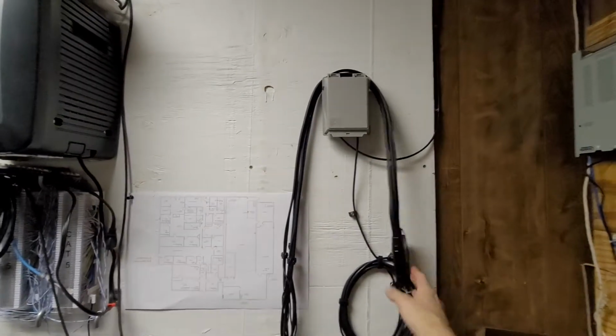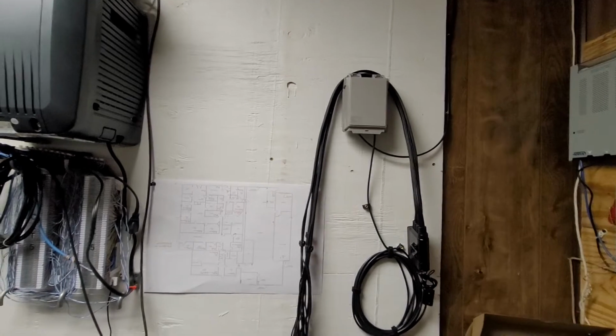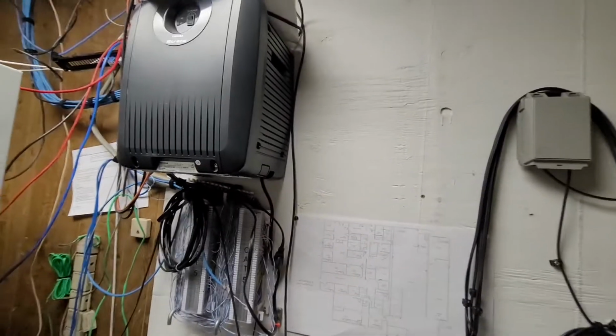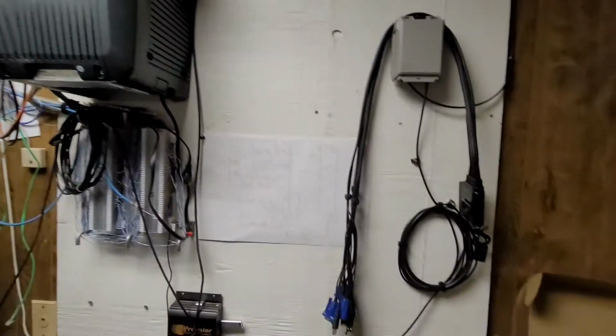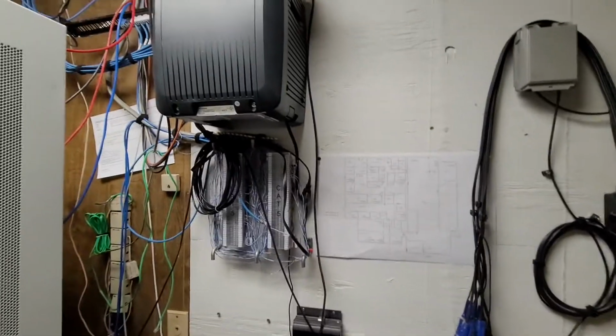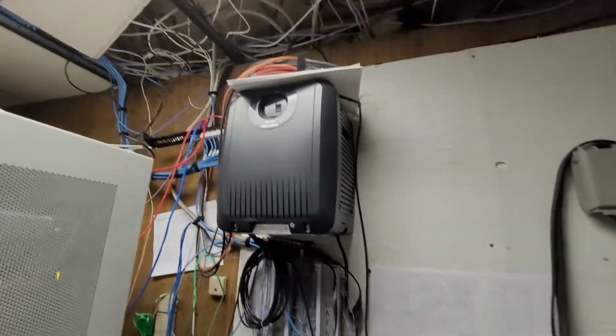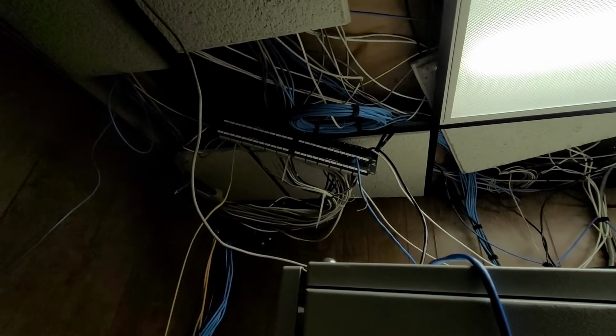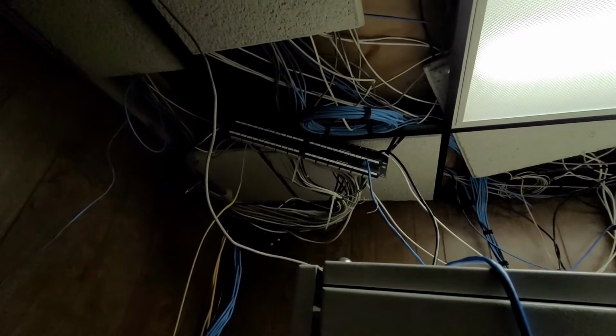This is a KVM I need to install somewhere. But yeah, the fiber provider didn't do the best job routing the cable. They kind of added to the mess. And then I got a nice big mess of stuff in the ceiling. Not much of this is really marked in any meaningful way or routed. It was basically just thrown up there.